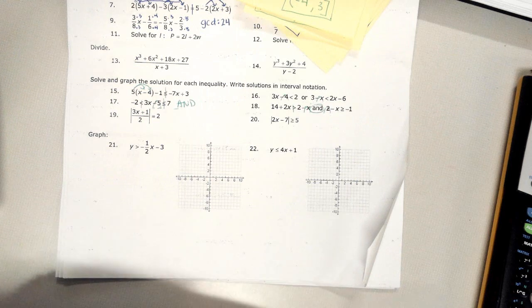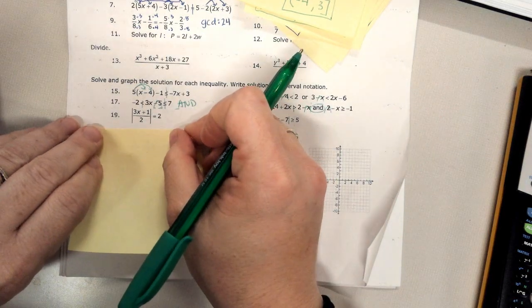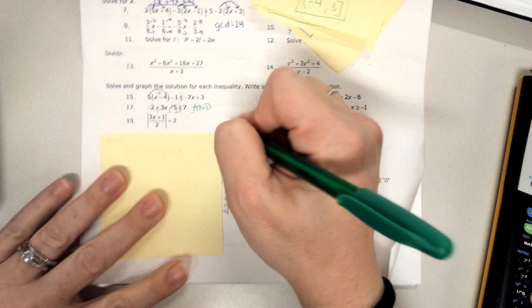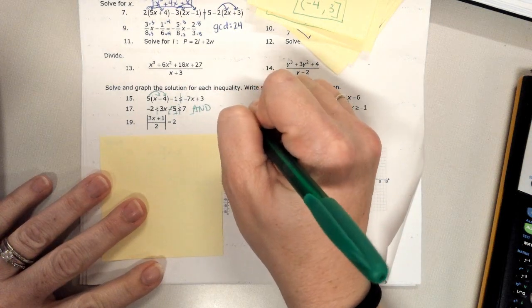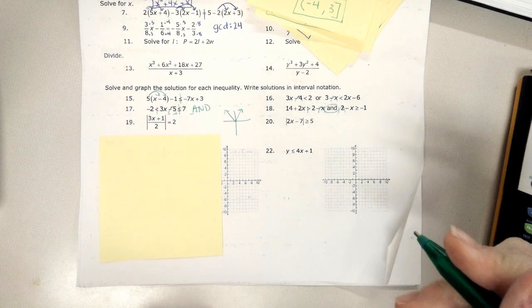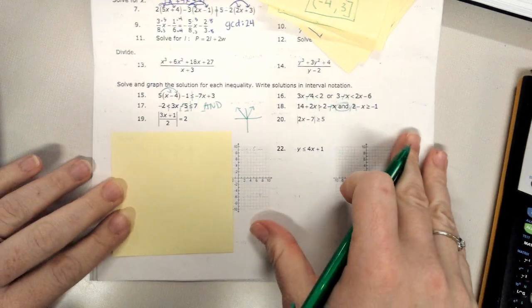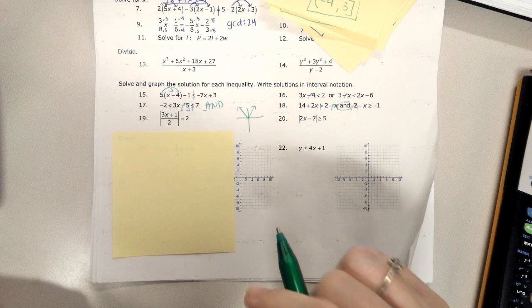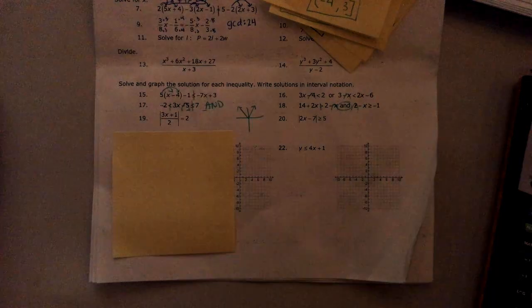Okay, now we're looking at absolute values. So absolute values are the graphs that when you would graph them, they look like V's. Okay, and it's because the absolute value cancels a negative because it's telling you your distance from 0. And distance is always positive, and that's why absolute values cancel the negative.